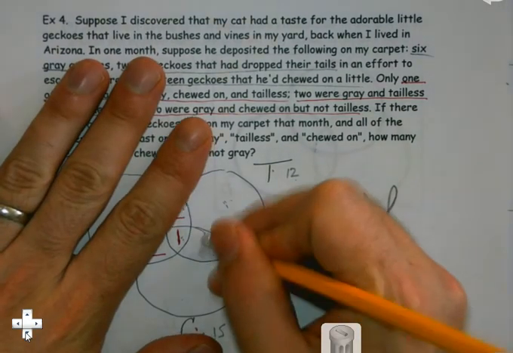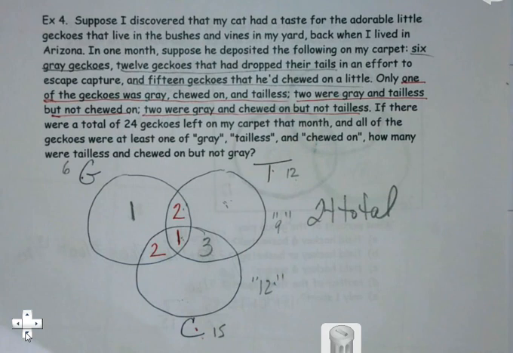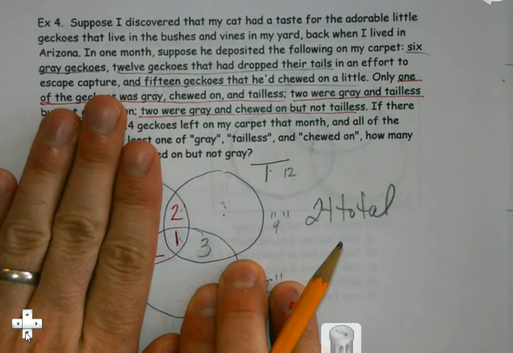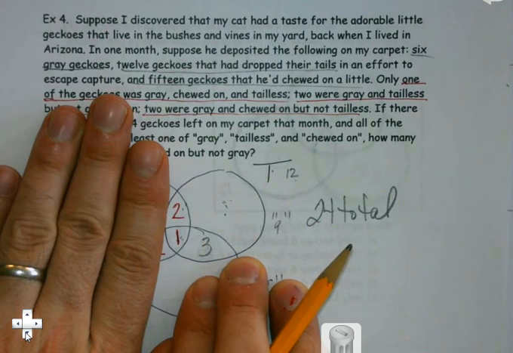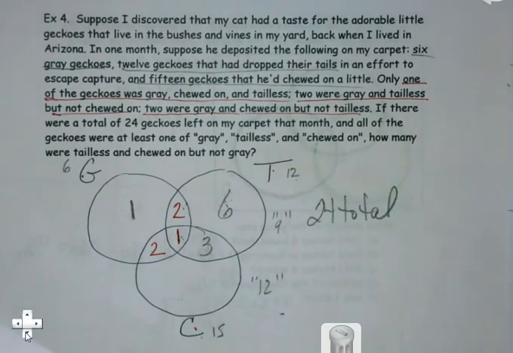So a good strategy might be to see, okay, let's say I put 3 in there. How many would that leave up here? Okay, I already have 6, and I need a total of 12, so there'd be 6 more there.